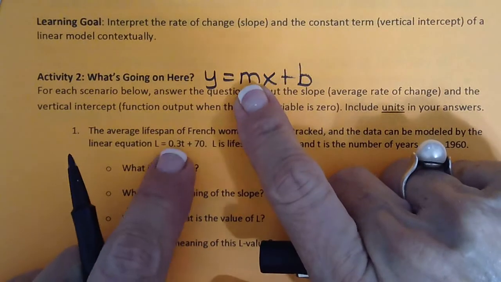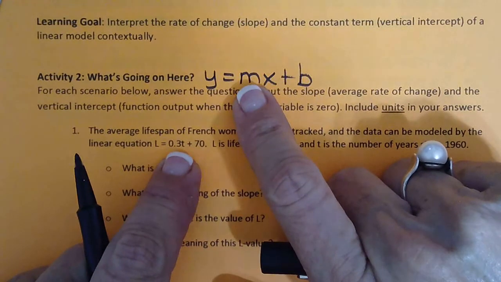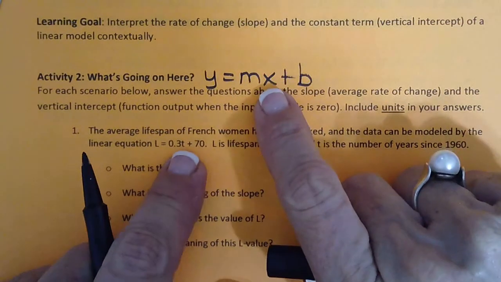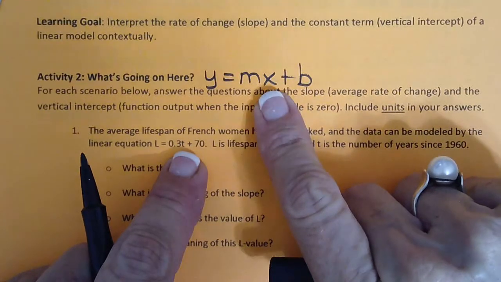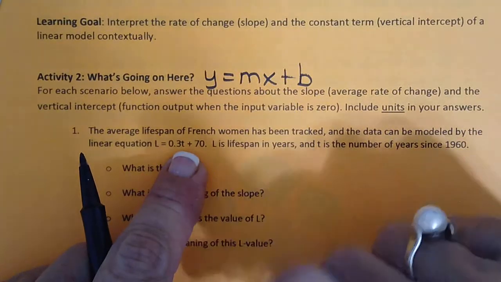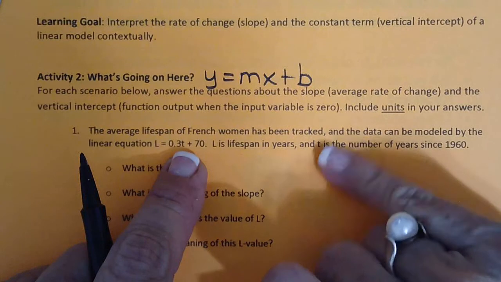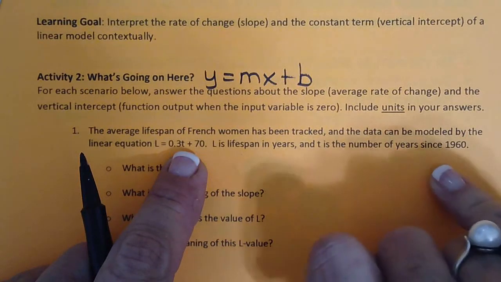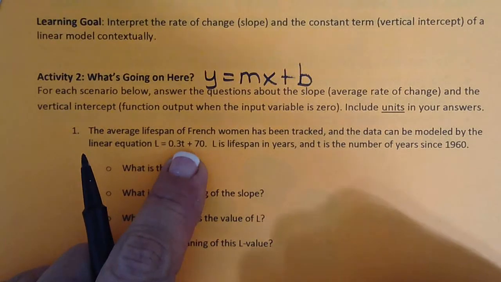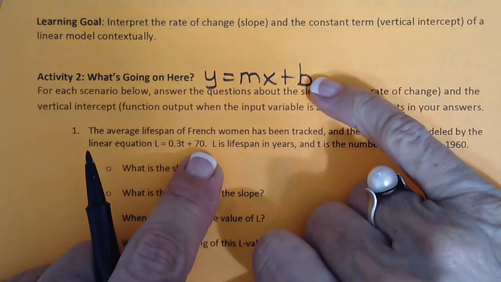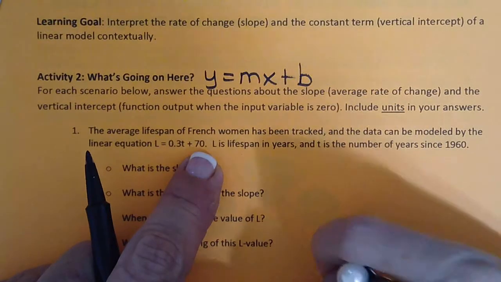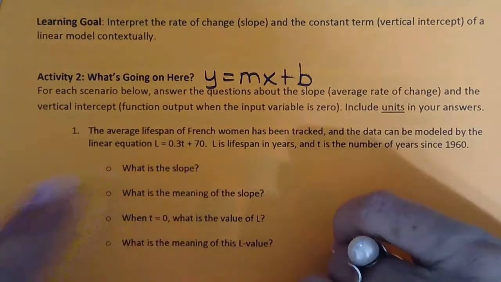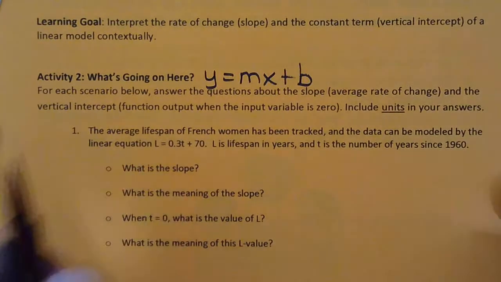The slope, you can tell, is 0.3. In place of x, they're using t, which is time in years. t is number of years since 1960. And then our y-intercept is 70, so the point is (0, 70).